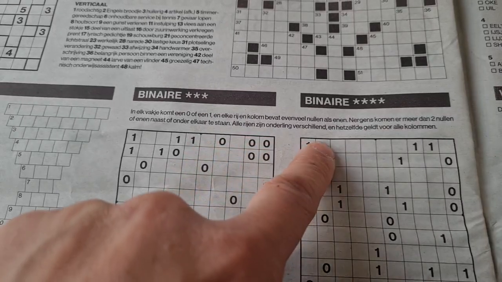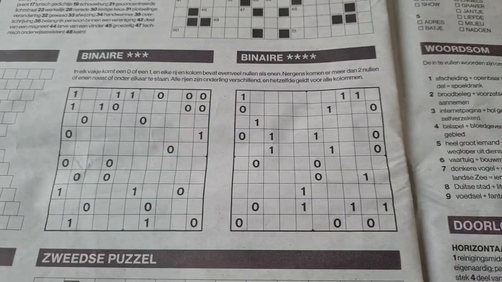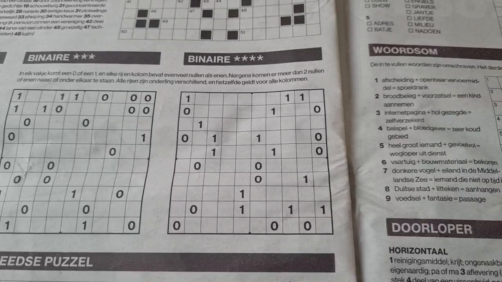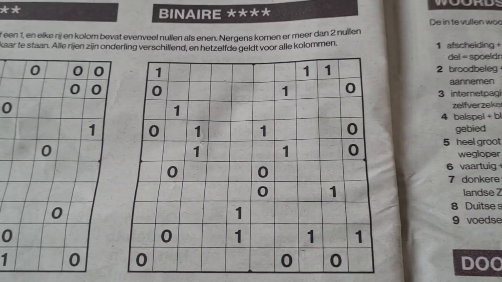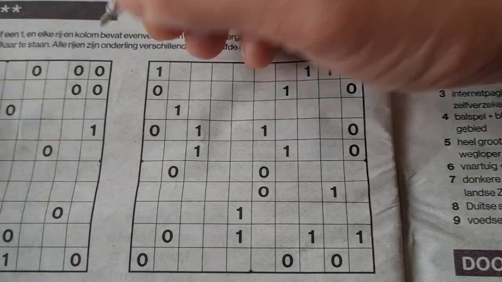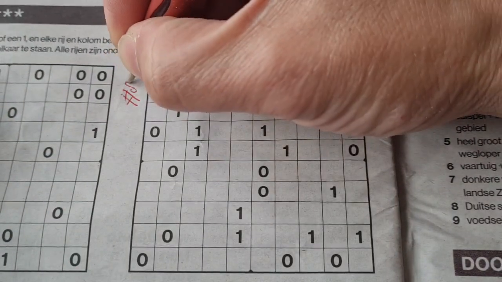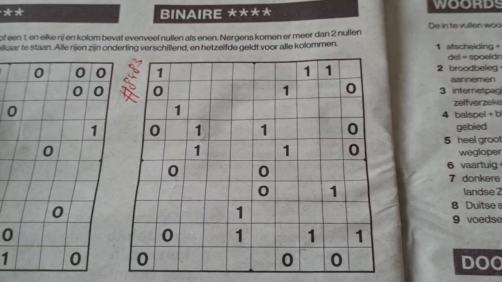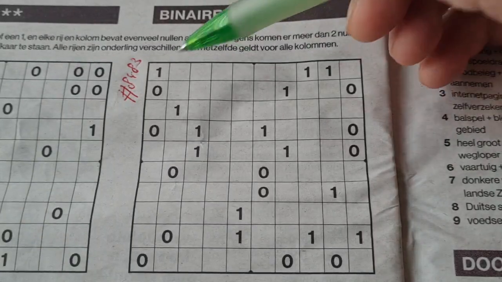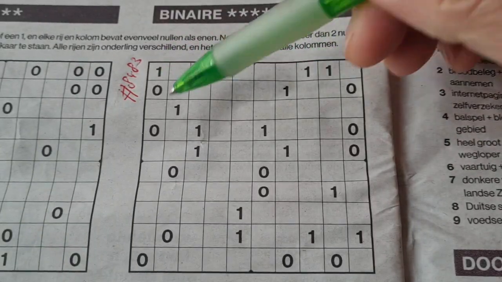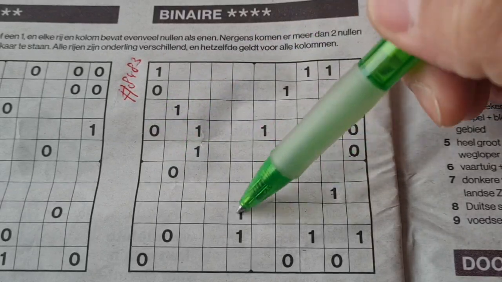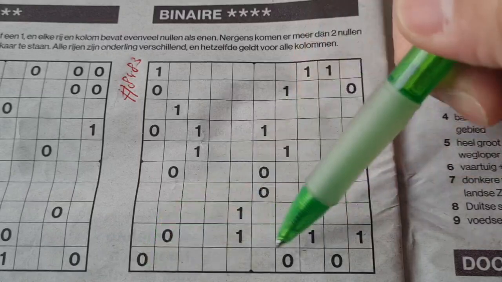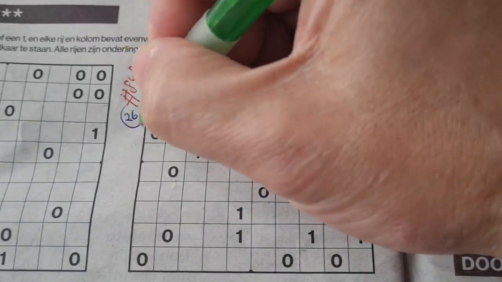Well, let me do the binary puzzle with 4 stars. Is this really a 4 stars? We'll see. All right. This will be number 8483. Before I start, I always count the printed digits. This one has 26 printed digits.